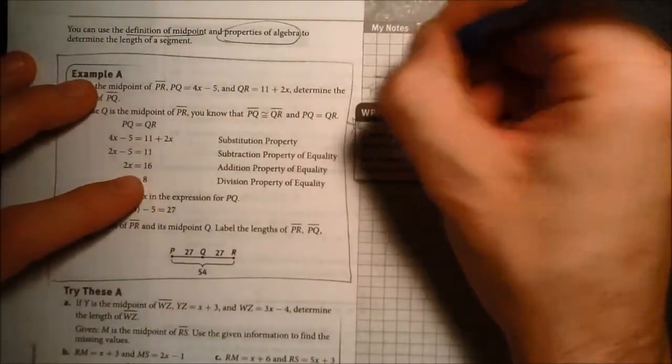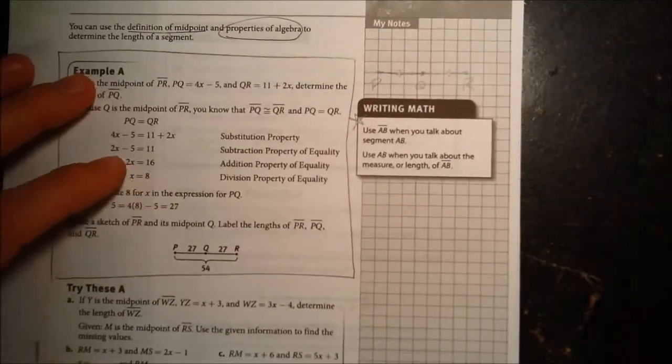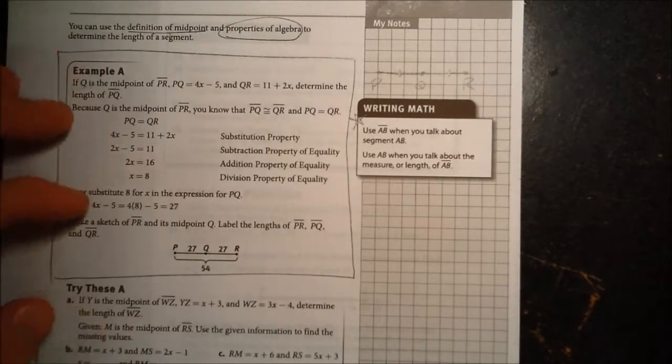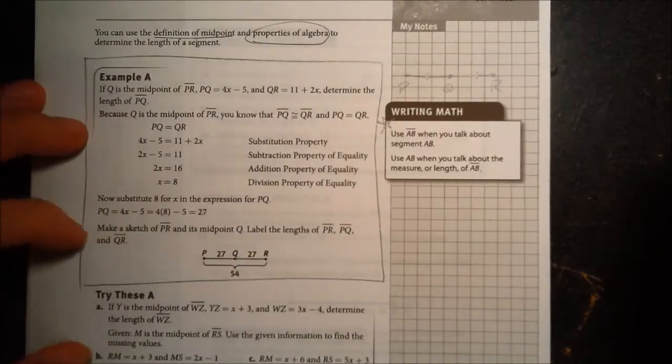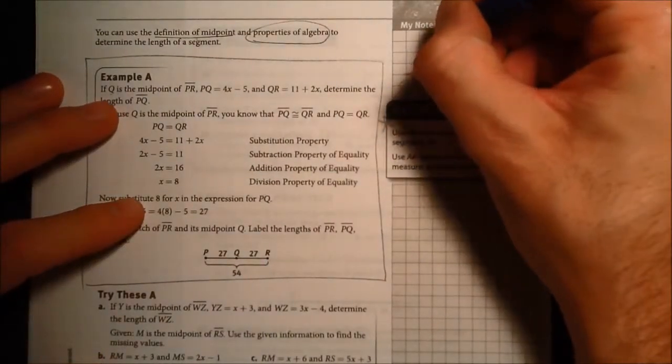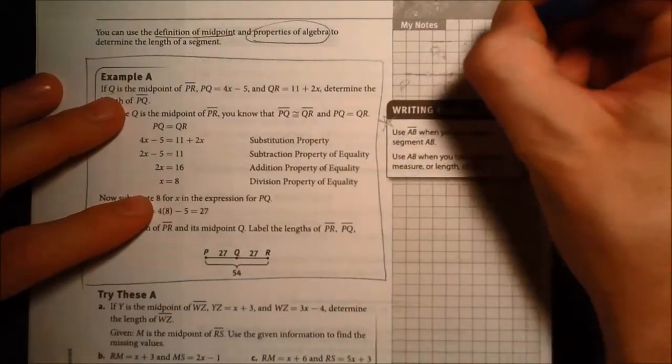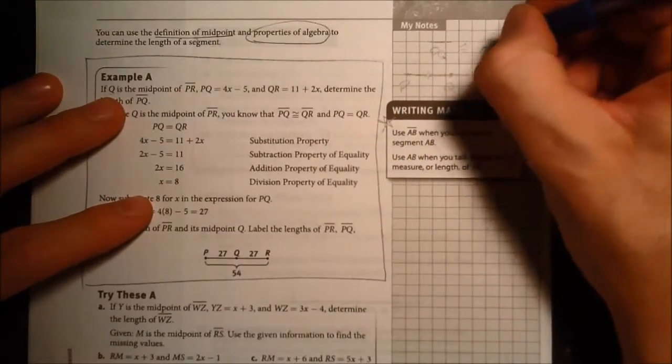So again, I'm going to use that notation of these tick marks to denote that since point Q is the midpoint, then I know that those two parts are congruent. So I can say that segment PQ is congruent to segment QR.